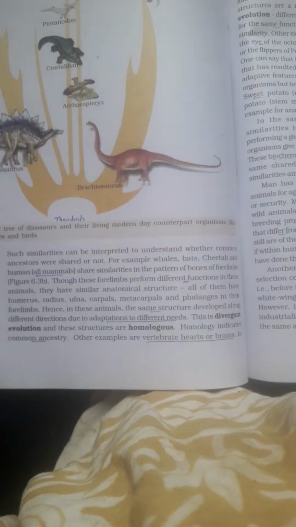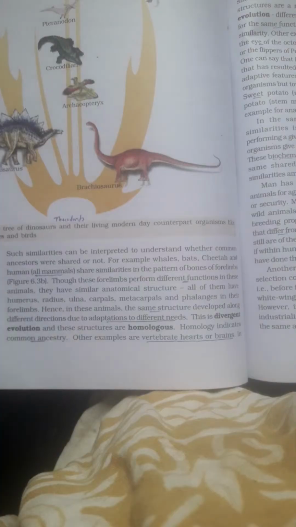Now this indicates the common ancestry because the same structure, right? Now the examples of homologous organs are vertebrate hearts. See, fish, reptiles, amphibians, birds and mammals, they have the heart, but due to the different adaptations, they possess three-chambered, two-chambered, four-chambered.